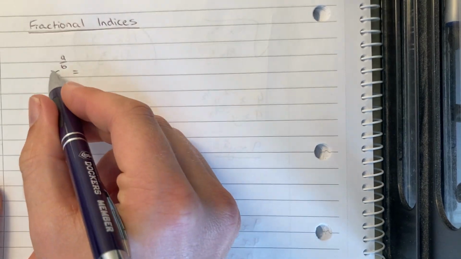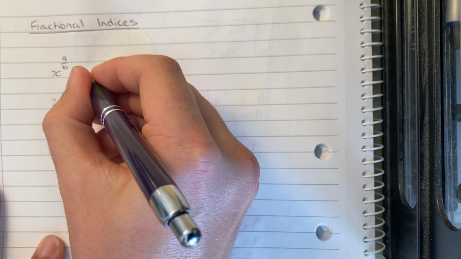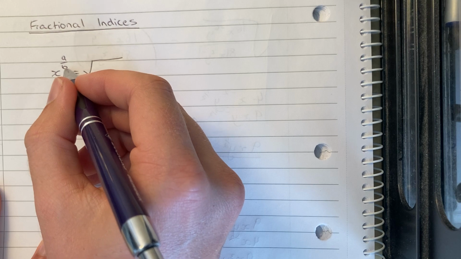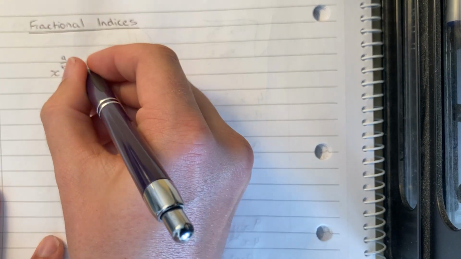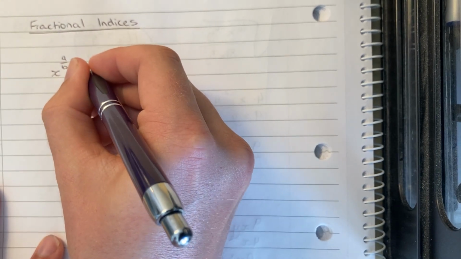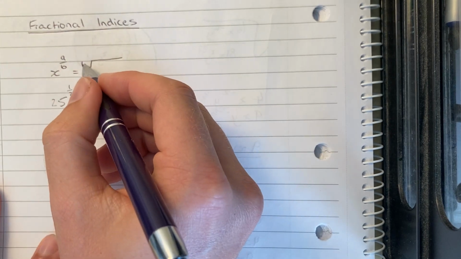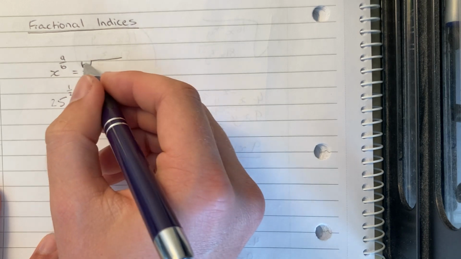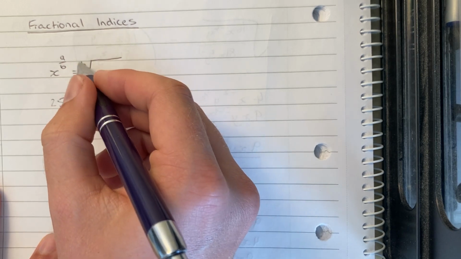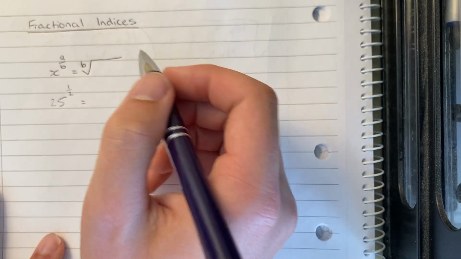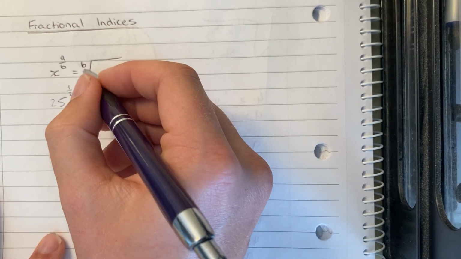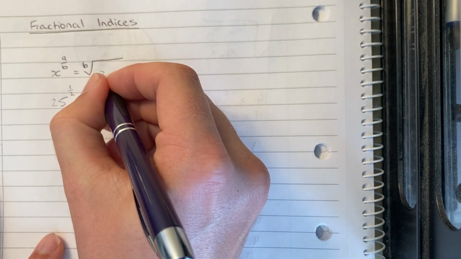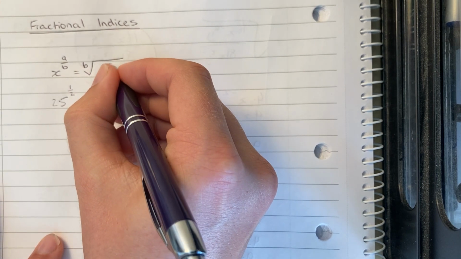So for that, this gives us the root. It gives us the bth root. It's strange to say, but the bth root. So if b is 2, this is the second root or the square root. If b is 3, this is the third root or the cube root. If b is 4, this is the fourth root, etc. And then under the root symbol, we have x to the power of a.